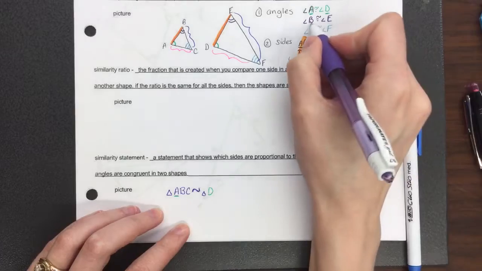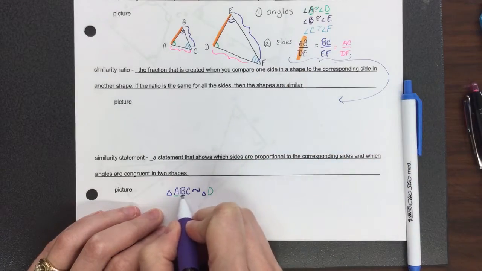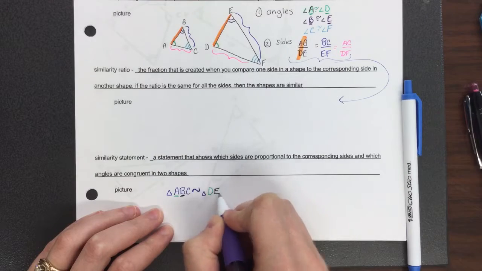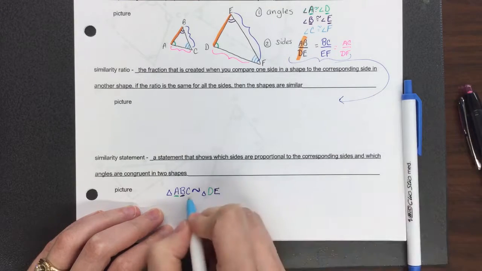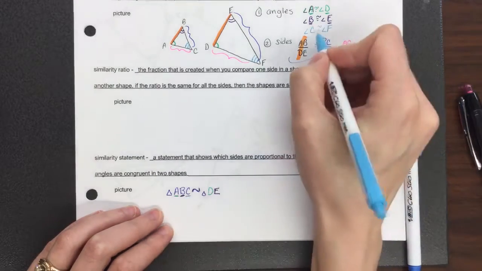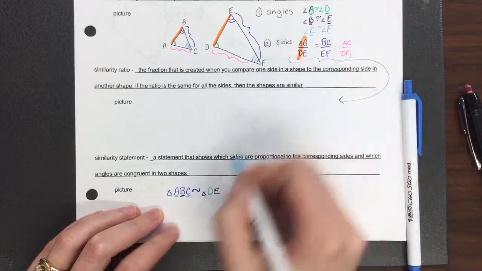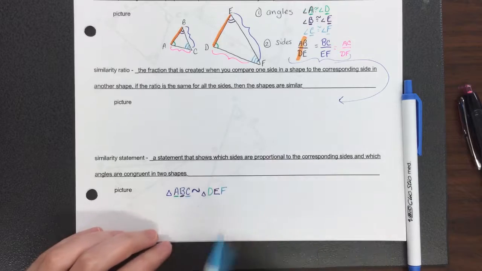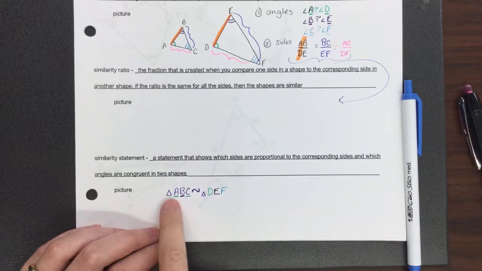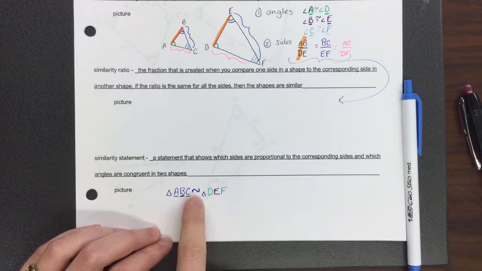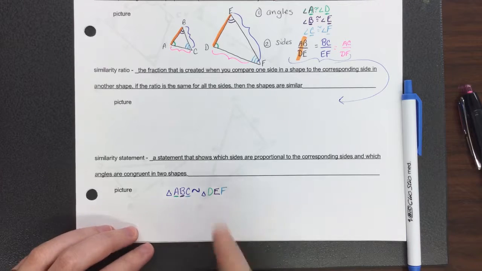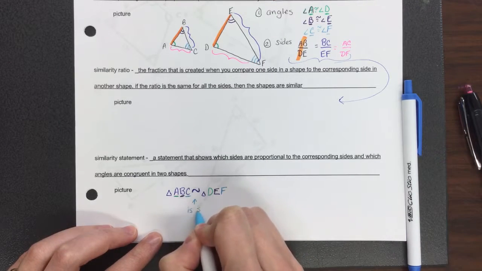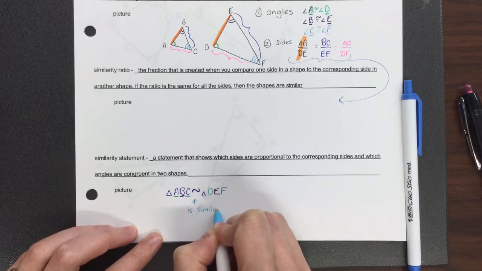Then angle B has to match up with angle E, and last we have C, and C has to match up with F. So a similarity statement for that example would be triangle ABC is similar to triangle DEF. The way you read that is, similar to.